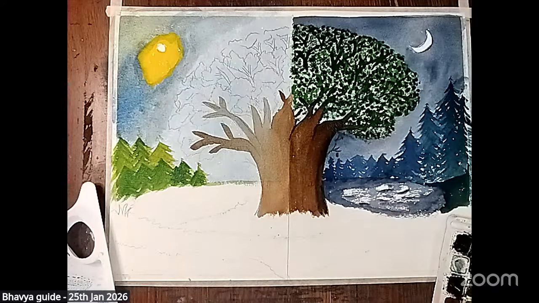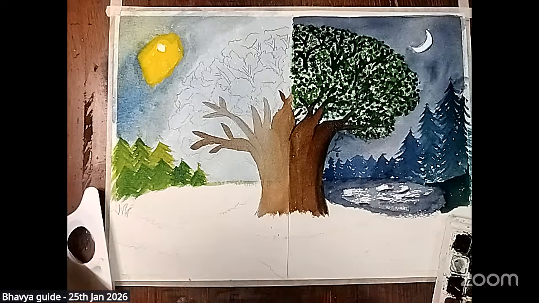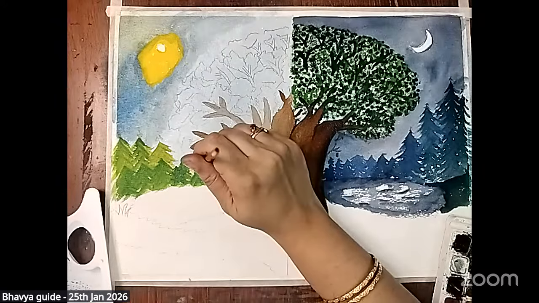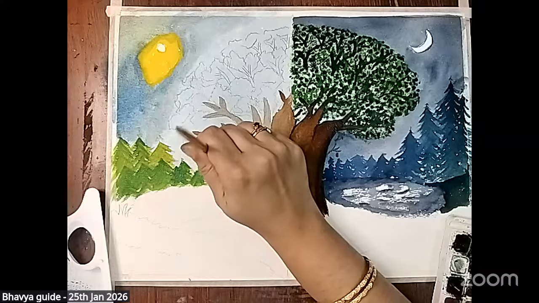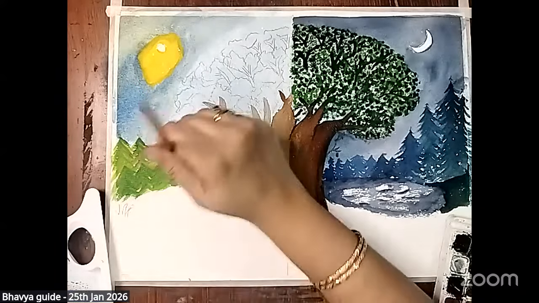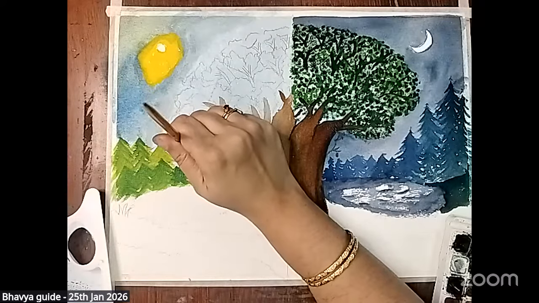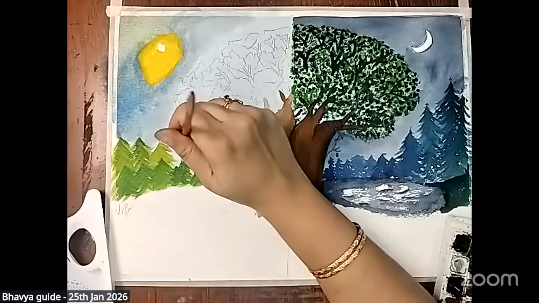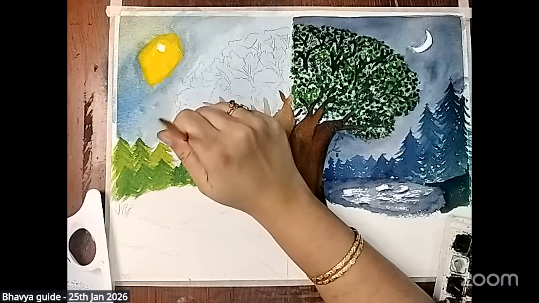Now small tweaks you need to make. Now take lemon yellow on gamboge color and start giving here the same process with lemon yellow on gamboge. Lemon yellow will give yellow radiance of the sunlight and gamboge will light up the radiance. Okay.